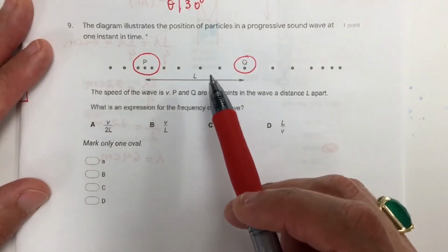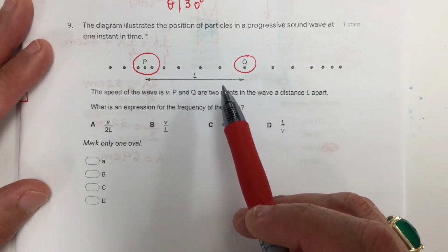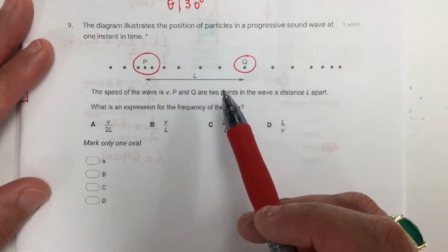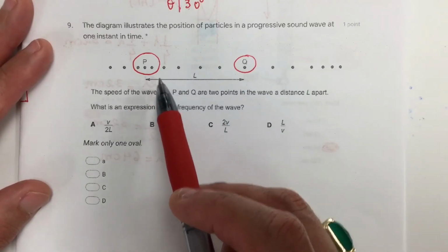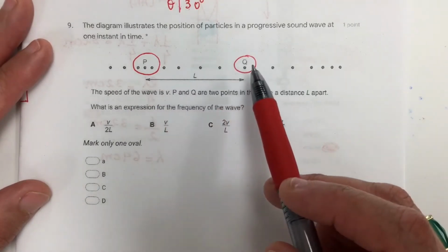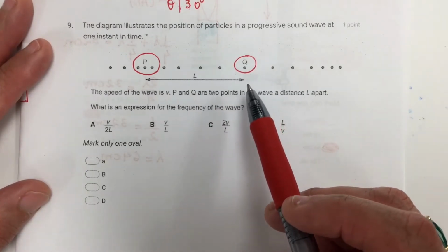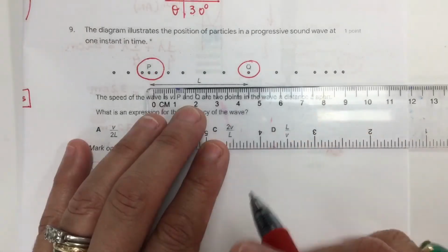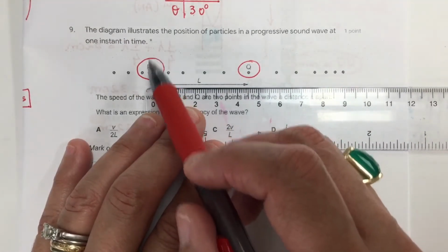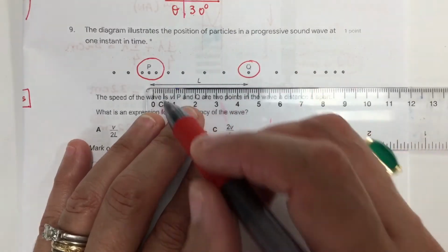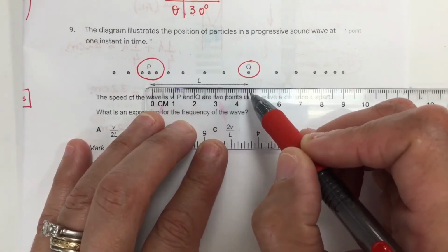A wavelength in a longitudinal wave can be measured between two consecutive compressions or two consecutive rarefactions. So therefore, L is the distance between a compression and a rarefaction. So a complete wavelength would be 2L.